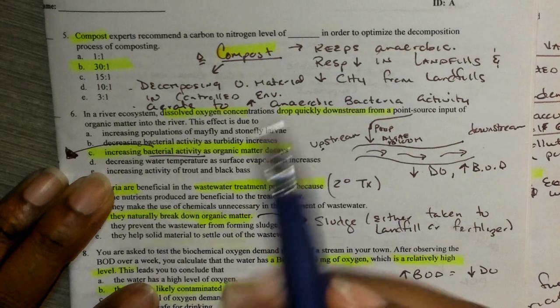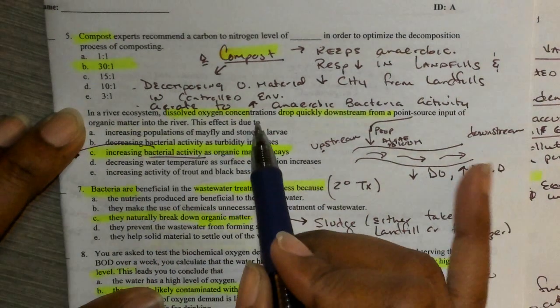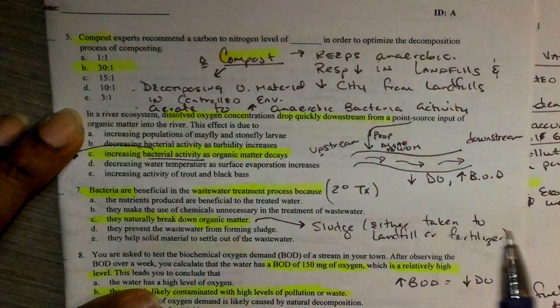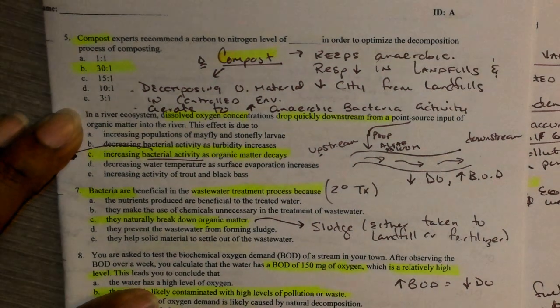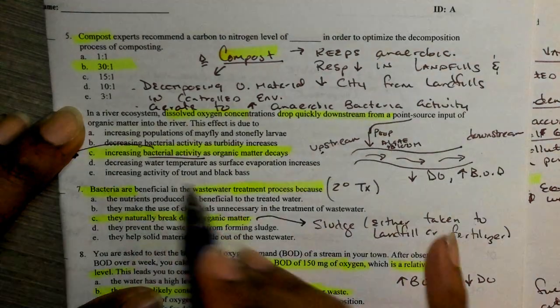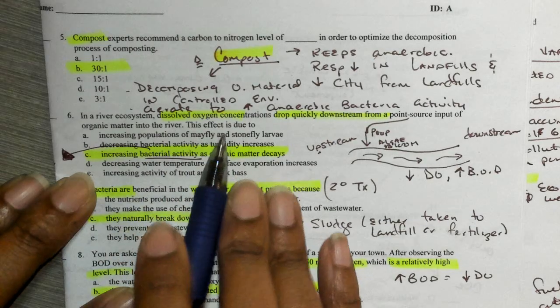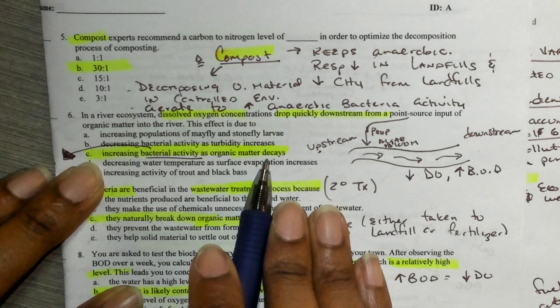All right. In a river ecosystem, dissolved oxygen concentrations drop quickly downstream from a point source input. Remember when I told you what a point source was? It's when you can point at the source, right? The effect is due to increasing bacterial activity as organic matter decays.